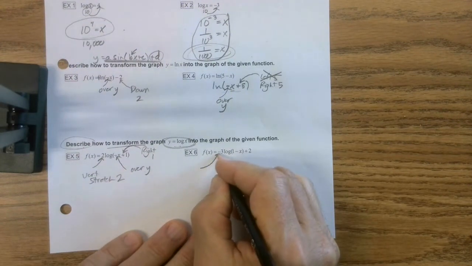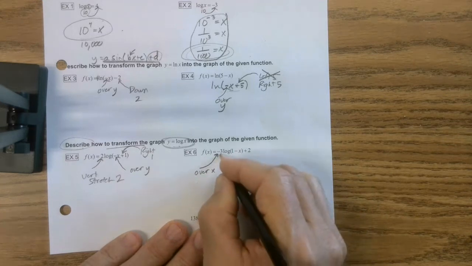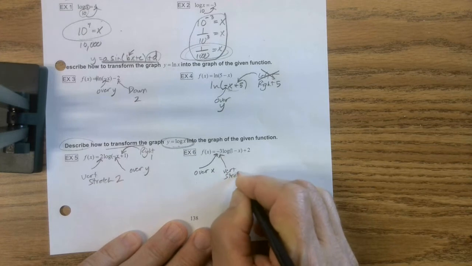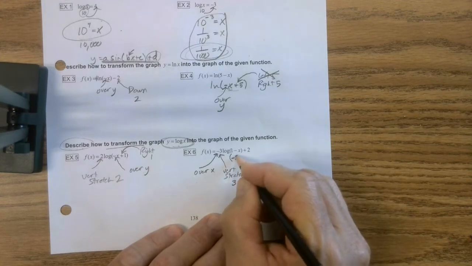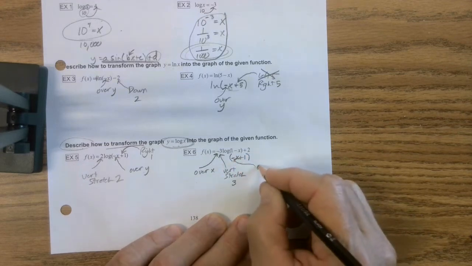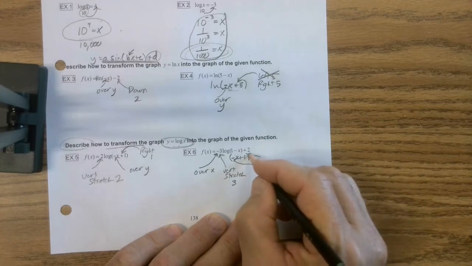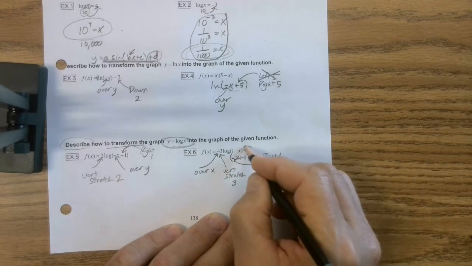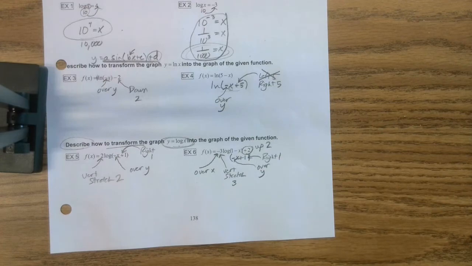A lot more going on here. So that negative tells us it's going to be over the x-axis. The 3 means it's going to be a vertical stretch, factor of 3. I'm going to rearrange this as negative x plus 1 because now I can recognize what's going on. That's over the y-axis, and that plus 1 is going to be to the right 1. And the last thing is we're going to go up 2. So yeah, there's a lot going on there.